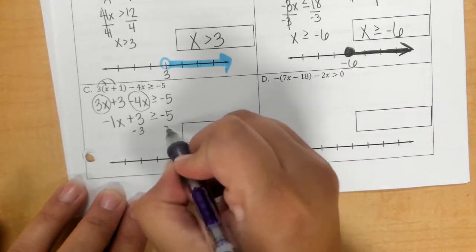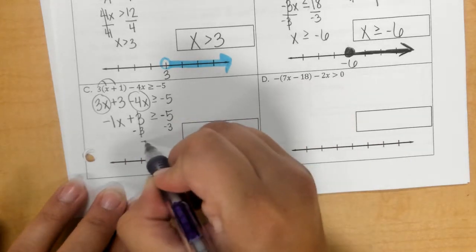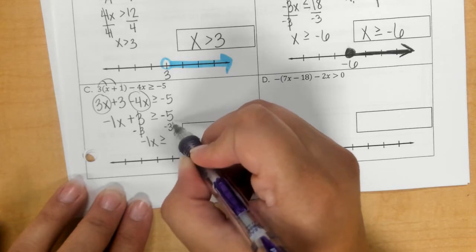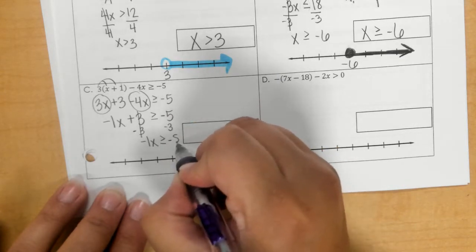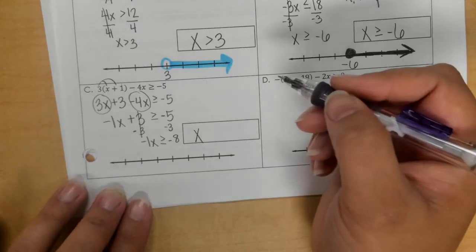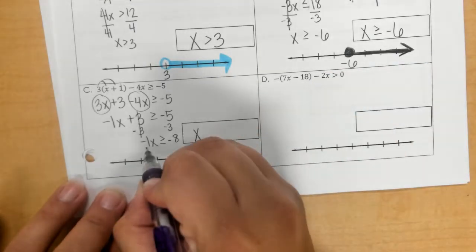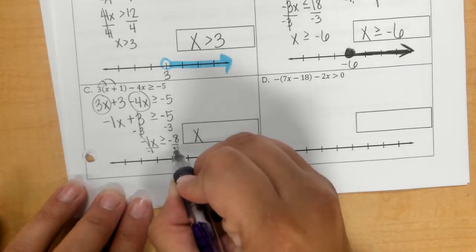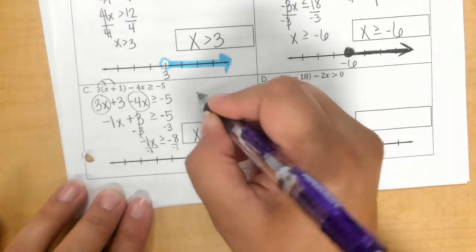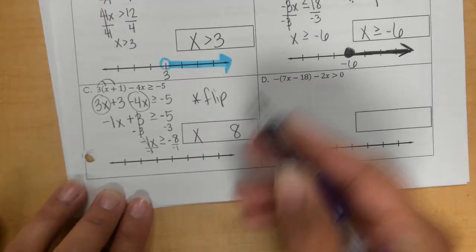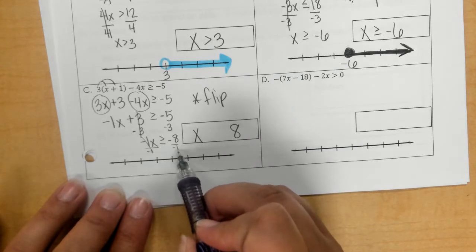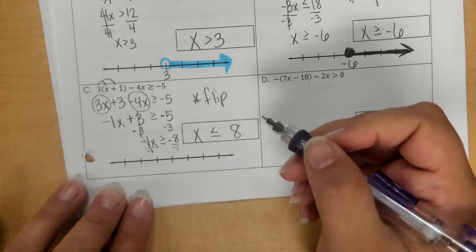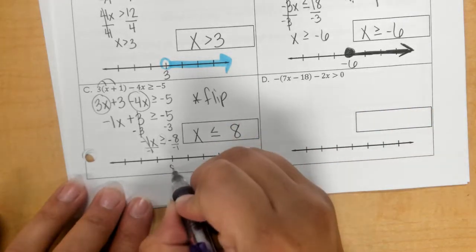So now we're going to subtract 3, and we have negative 1x greater than or equal to negative 5 minus 3 is negative 8. Okay. And then our last step is to divide by negative 1. So if I divide negative 8 divided by negative 1, I get 8. But I divided by a negative number again. So because I divided by a negative number, I need to flip that inequality to be less than or equal to. So on my number line, I place an 8.